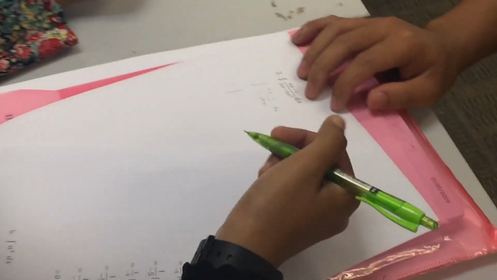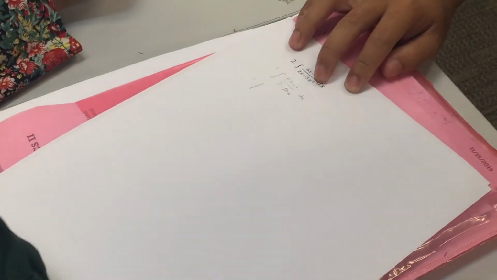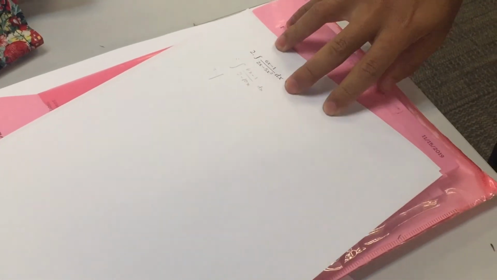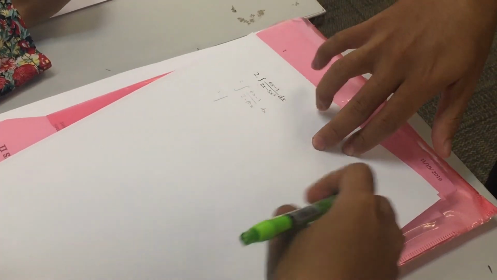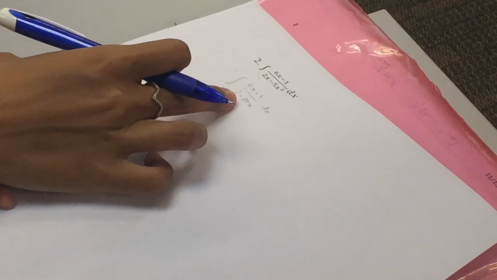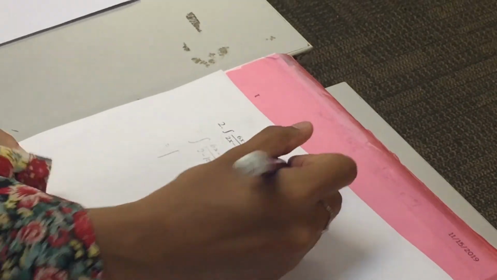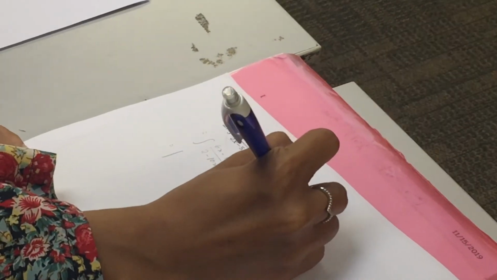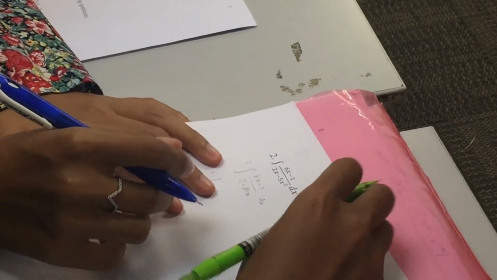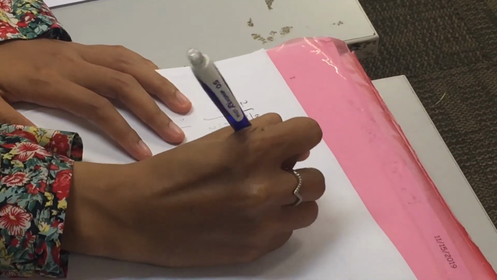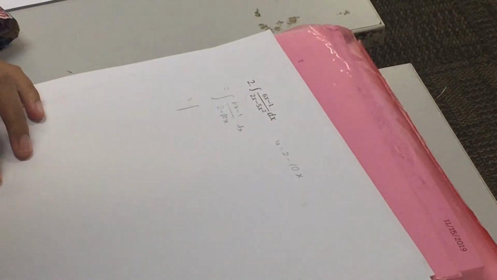Okay. So when we first differentiate it, we will get 2 minus 10x. This one can be considered as u. 2 minus 10x. Lepas tu, everything after that, du.